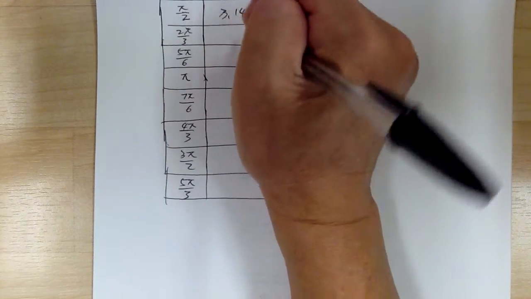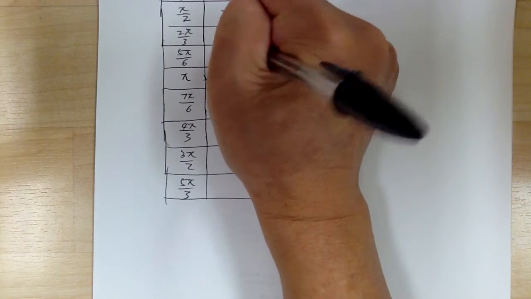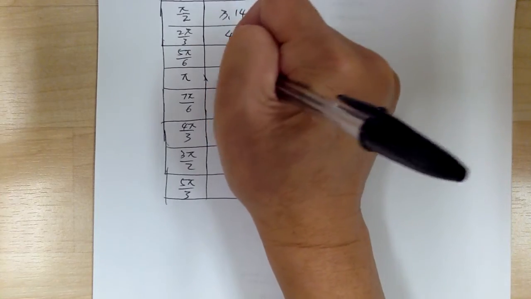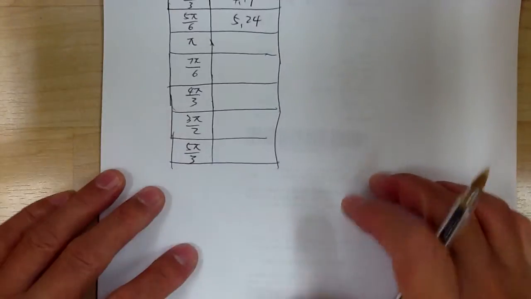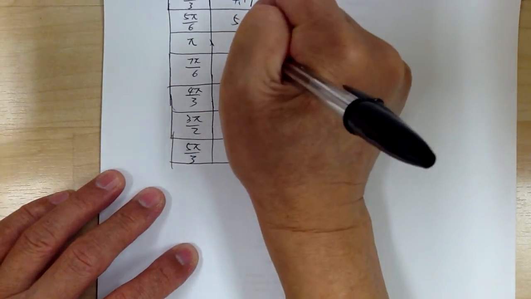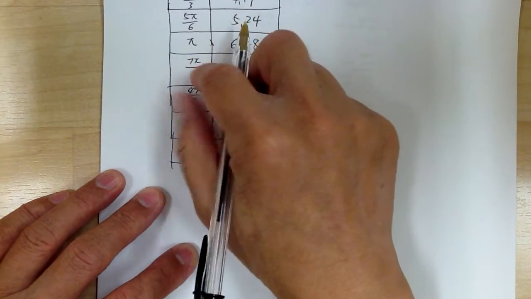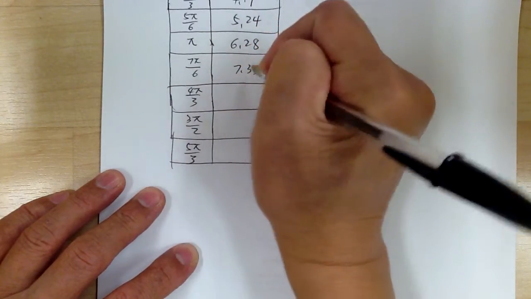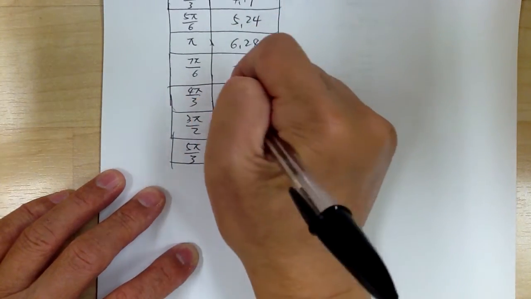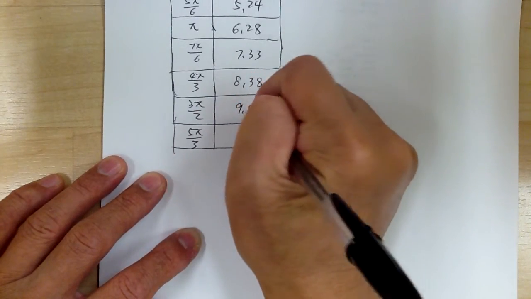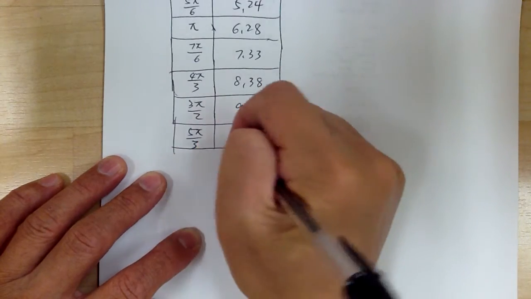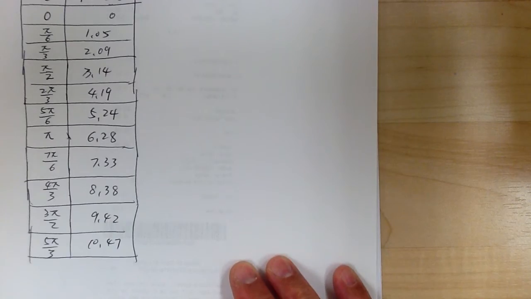So for 2 pi over 3, 2 times that, use your calculator, you get 4.19. For 5 pi over 6, again use your calculator, you get 5.24. Just use that formula. And 2 times pi gives you 6.28. Then 2 times that gives you 7.33, then 8.38, then 9.42, then 10.47. After you make the table, you're going to start the graph.